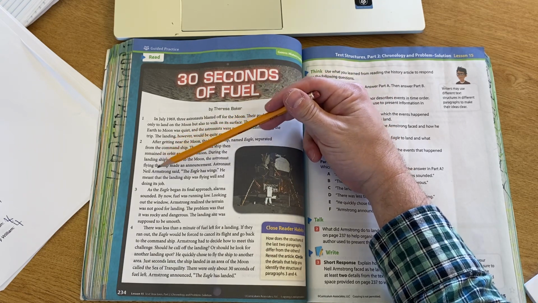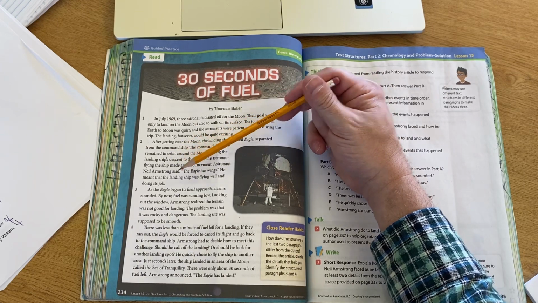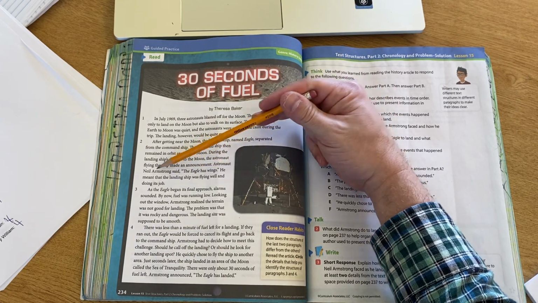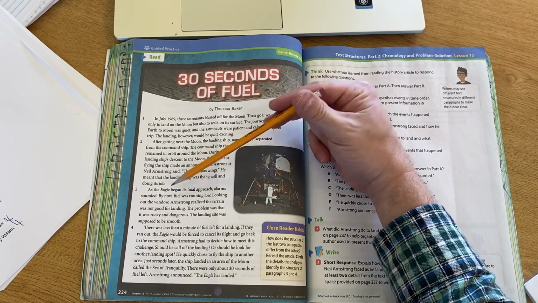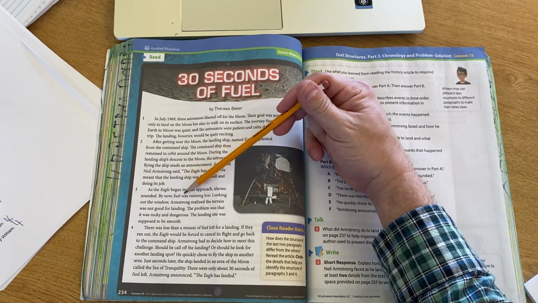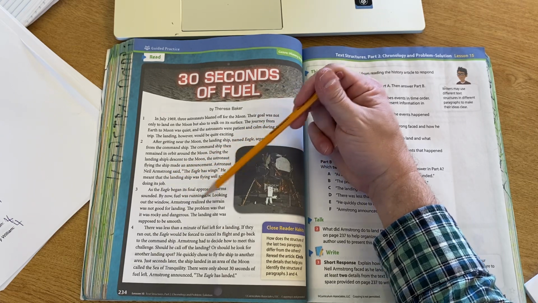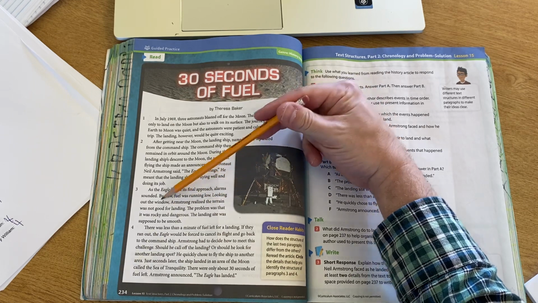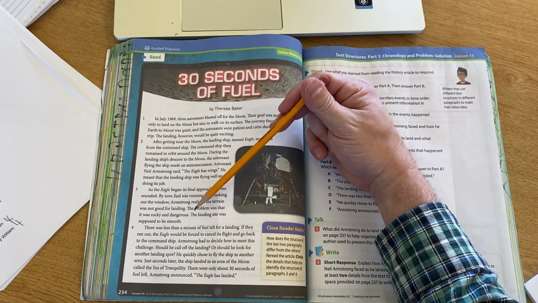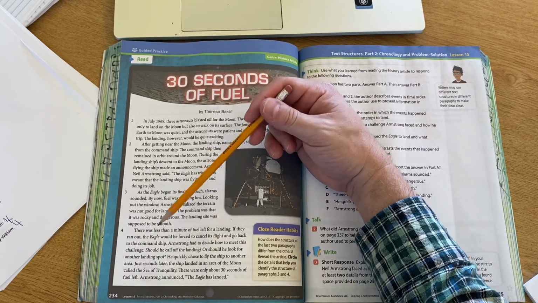Astronaut Neil Armstrong said, "The Eagle has wings." He meant that the landing ship was flying well and doing its job. As the Eagle began its final approach, alarms sounded. By now, fuel was running low. Looking out the window, Armstrong realized the terrain was not good for landing. The problem was that it was rocky and dangerous. The landing site was supposed to be smooth.